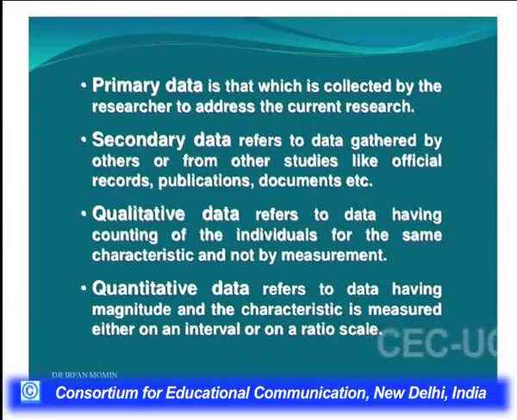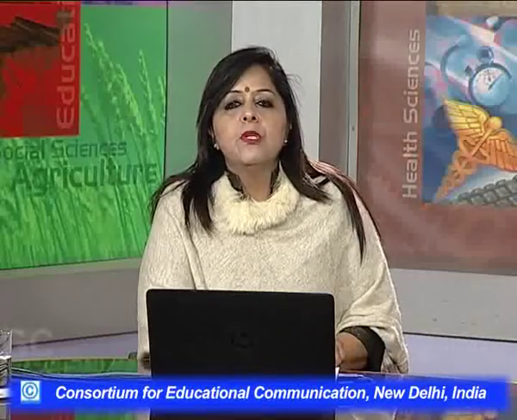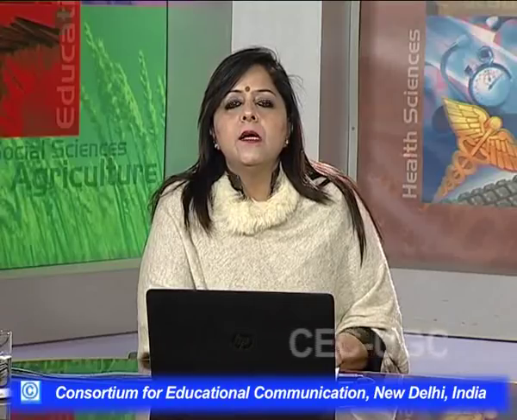So the main difference between qualitative and quantitative data is in terms of measurement. Qualitative data is not clearly measurable, unlike quantitative data, which can be measured in intervals or on a ratio scale.